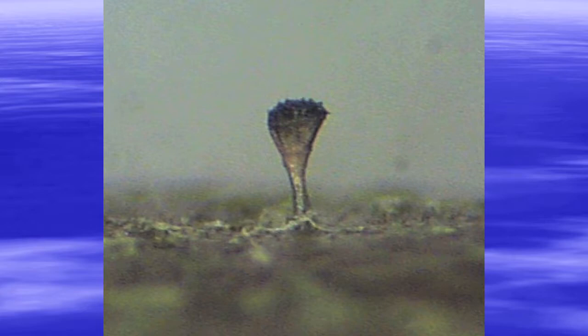Some of these are laterally compressed, which means that if you were looking at them under a dissecting microscope, it's like they started off kind of roundish, but then they've been flattened this way, so that from one angle they're kind of broad looking, but this way they're very narrow. So that's an unusual feature of some of these.